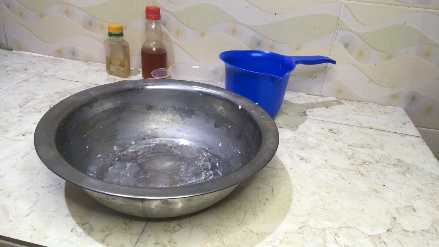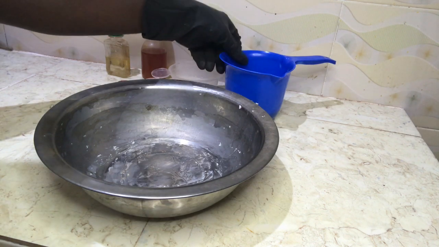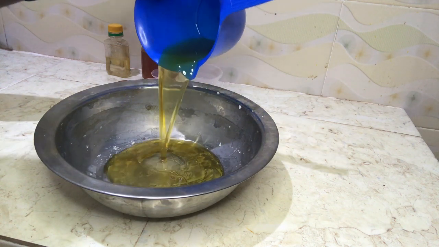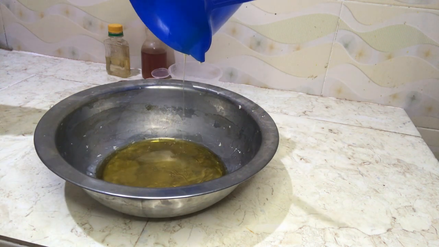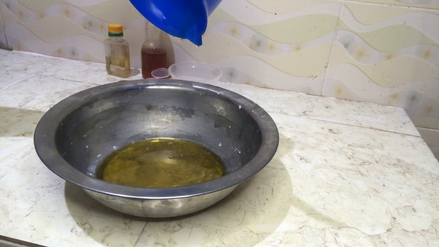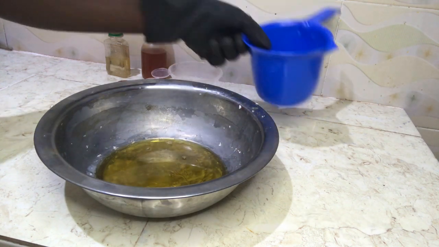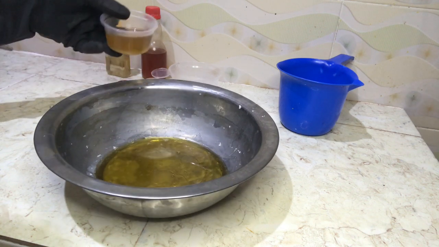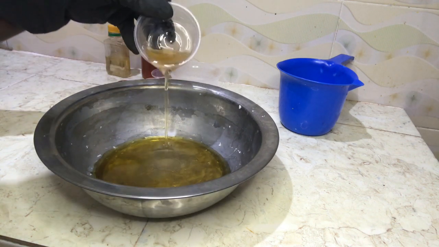We'll mix the oils together. Stir it and make sure it mixes well. Then you add your caustic soda. We have already mixed our 30 grams of caustic soda with 73 grams of water before starting this production. Mix it well and make sure the caustic soda blends with the oil completely. Stir it till you get to a trace.